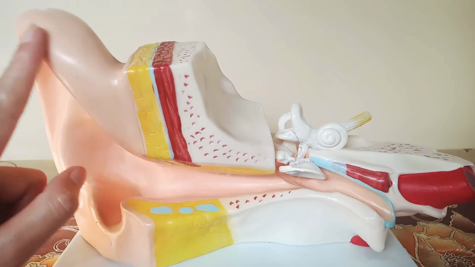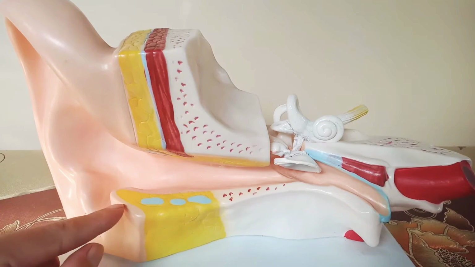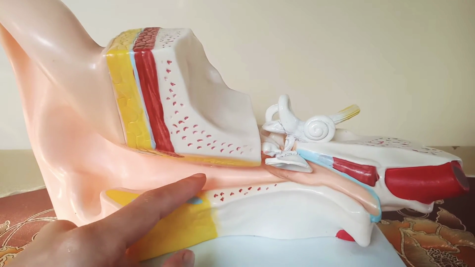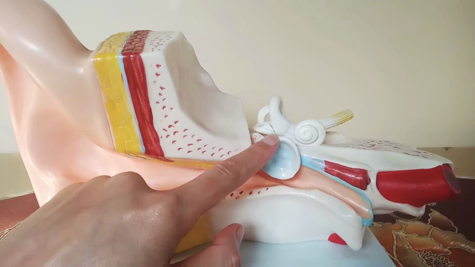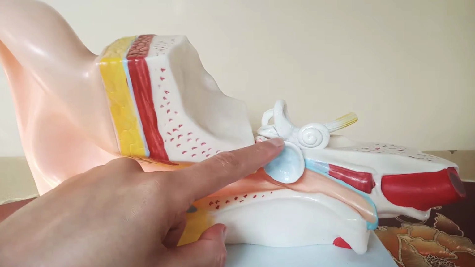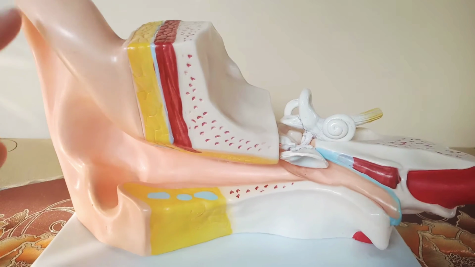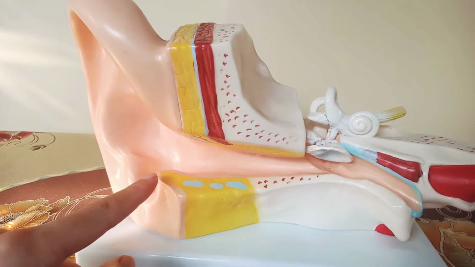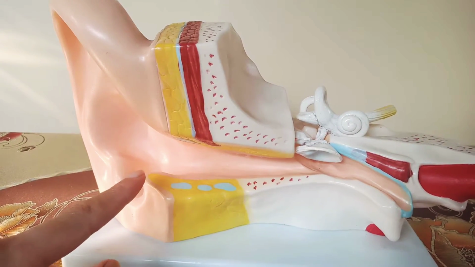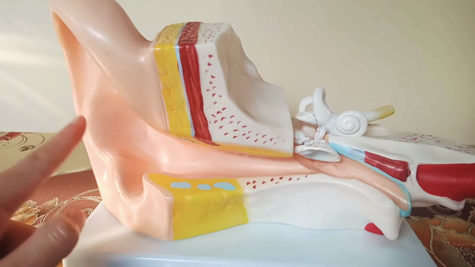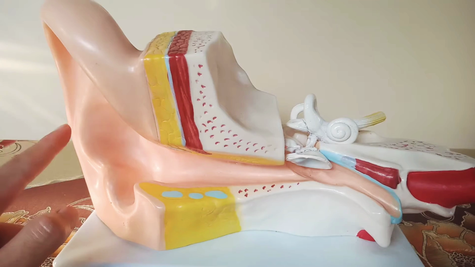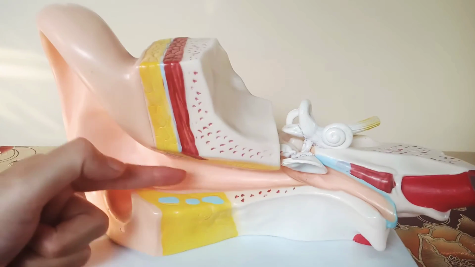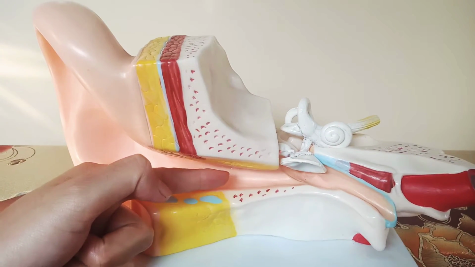The external ear consists of the pinna, the auditory canal and the eardrum, which is also called the tympanum. The pinna is the broad external part that is made up of cartilage, which is soft bone, and it is covered with skin. It helps to direct sound waves into the auditory canal.